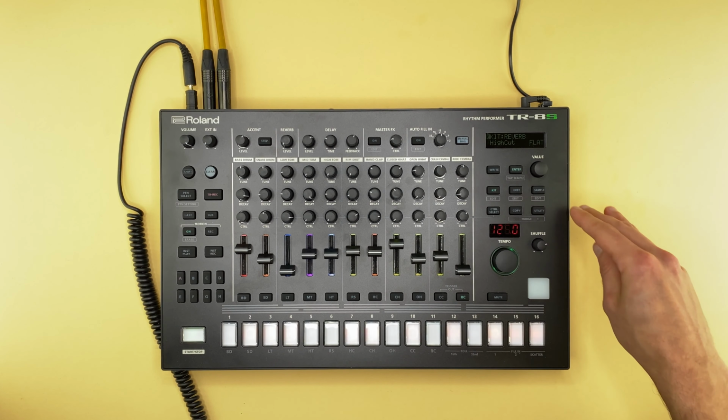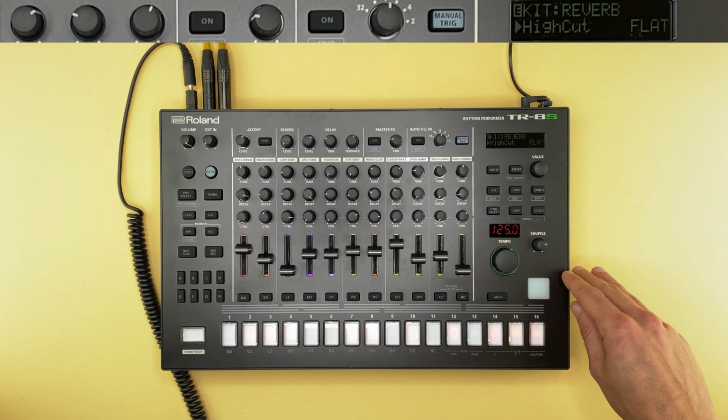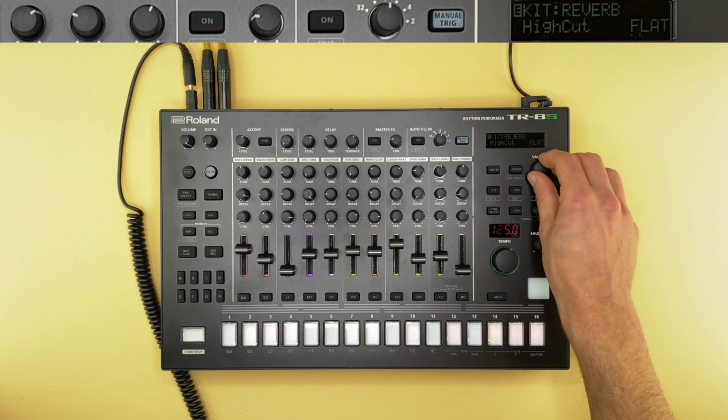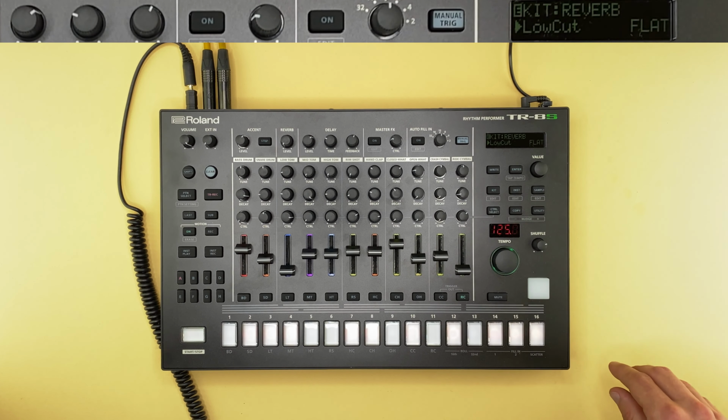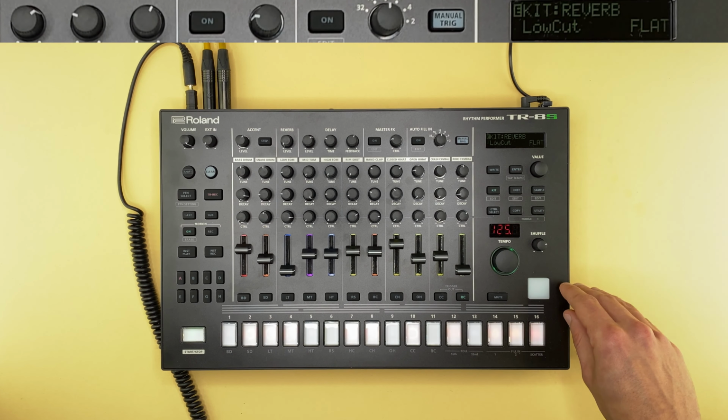When deciding the EQ settings, I think of it this way. Lots of high-end help the effect cut through the mix. That's nice for dense sequences, but may sound too artificial or cold. Darker reverbs are great for atmospheric vibes, but are harder to hear in more crowded patterns.